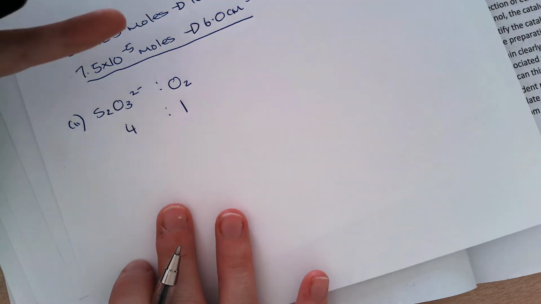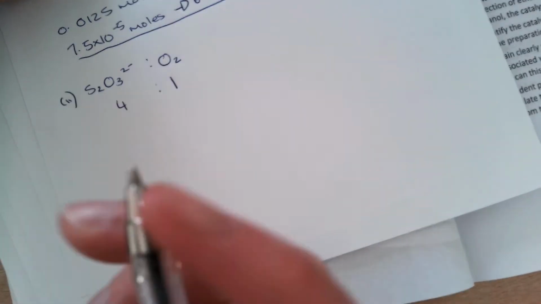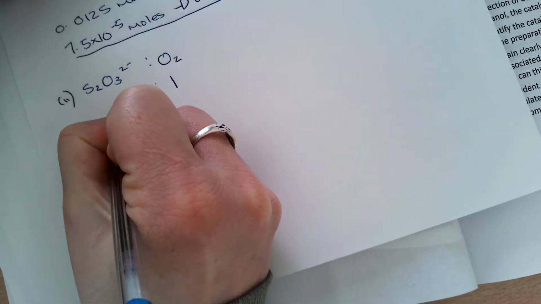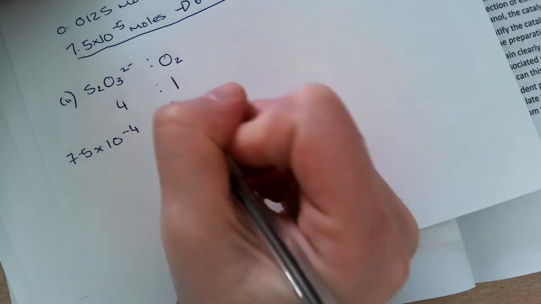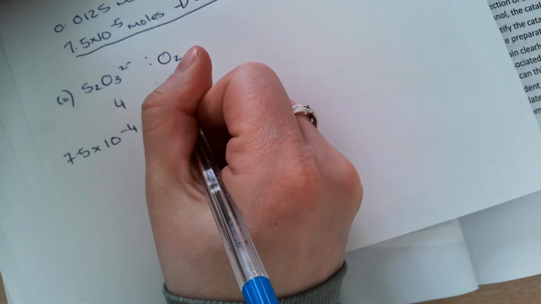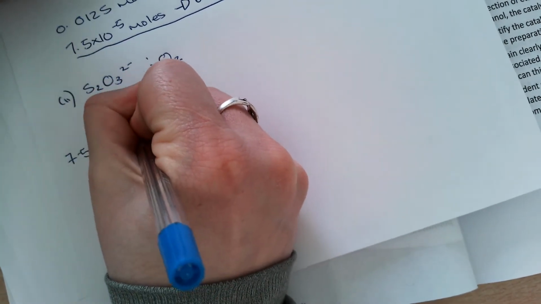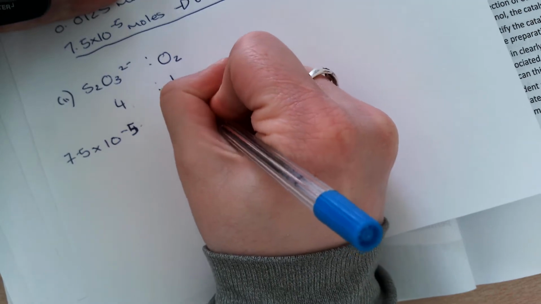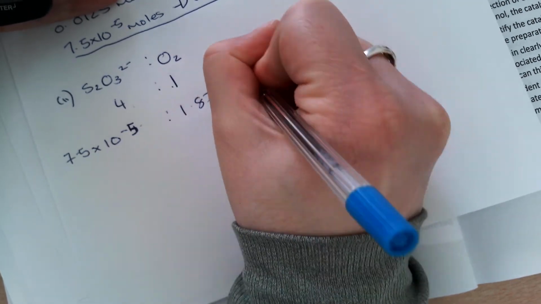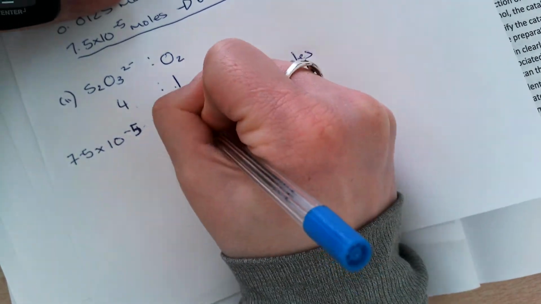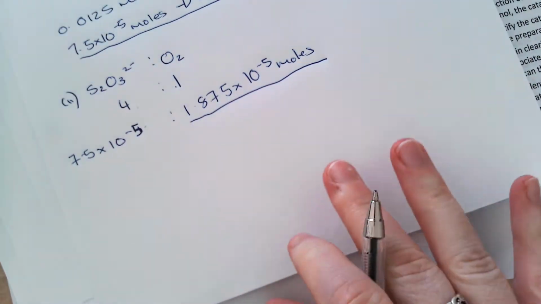Happy enough with that? So then from that, I've worked out I have 7.5 by 10 to the minus 5 moles. So I multiply by what I know, 7.5 by 10 to the minus 5 moles, multiply by 1, divided by 4, and that gives me 1.875 by 10 to the minus 5 moles. And that's my answer to part 2.